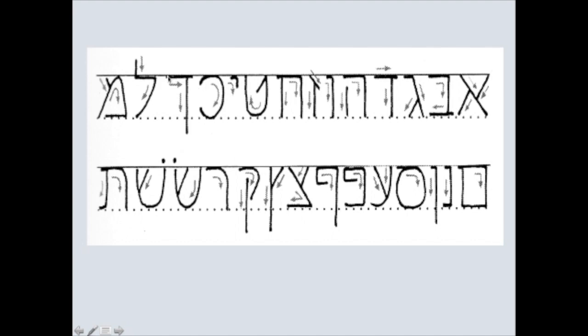The final Kaf is written with a horizontal stroke and then a vertical stroke that goes below the line. Okay, so it's longer, say, than the Dalet. That's important because otherwise they look kind of alike. So, the Kaf goes below the line.